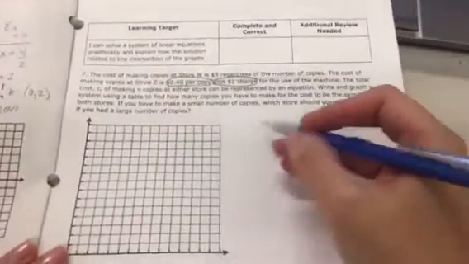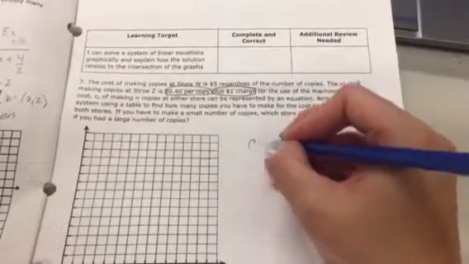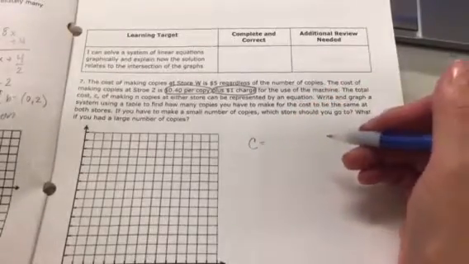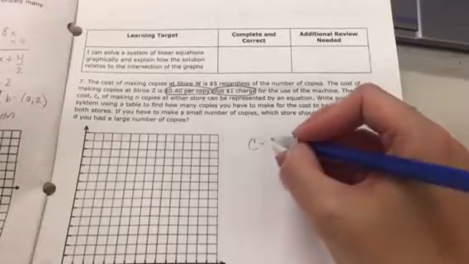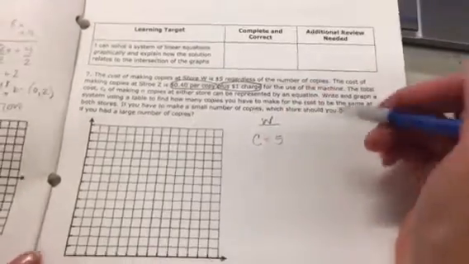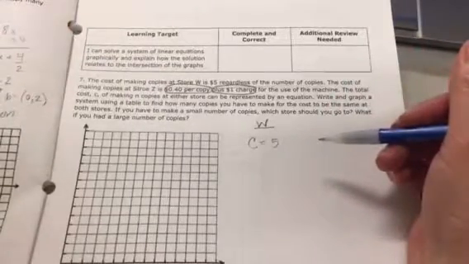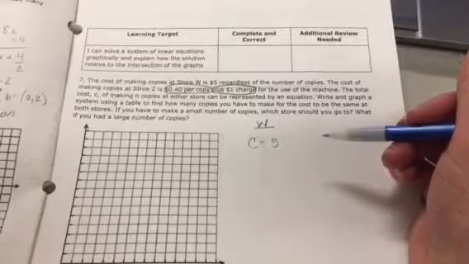Okay, so we're going to first start with our equations. So my first equation, the cost is always going to be $5. This is at store W. It's just a flat fee of $5. That's the cost. It doesn't matter how many copies there are.